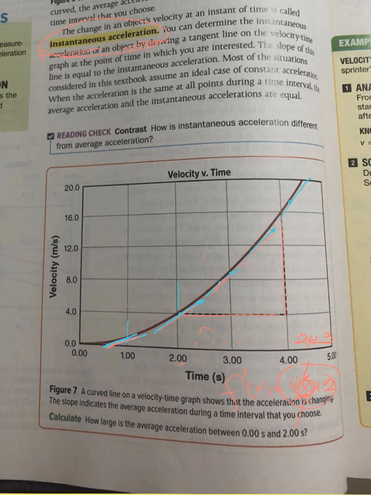Let me erase this. The only thing that you need to know is that when you have a curve in the velocity versus time graph, instantaneous acceleration is given by the slope of the line tangent to the curve in there. Are we going to solve problems like that? Probably. So get a good ruler.